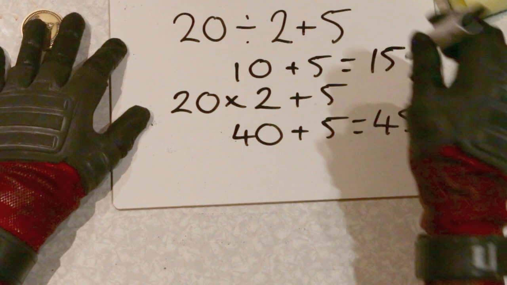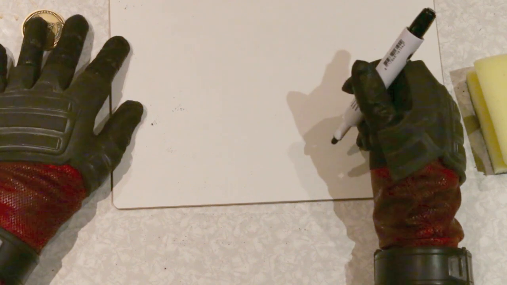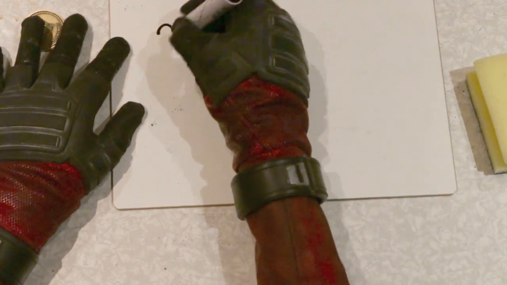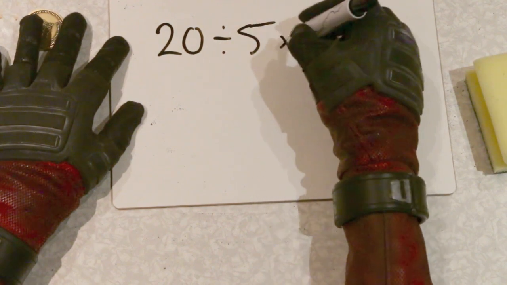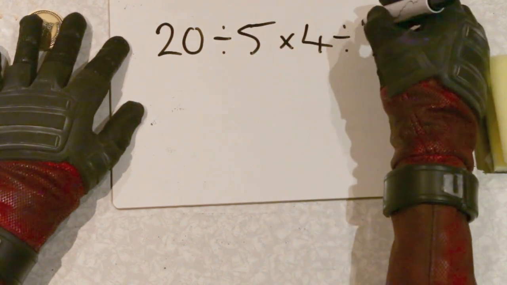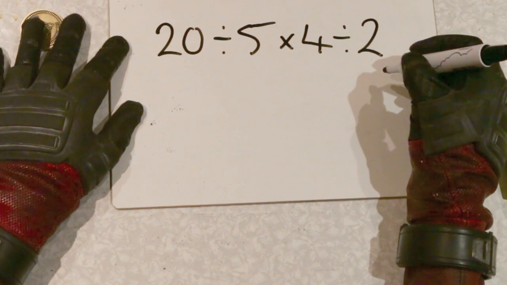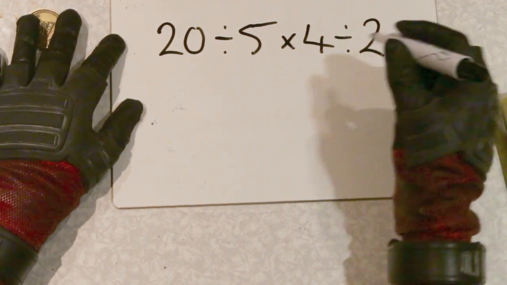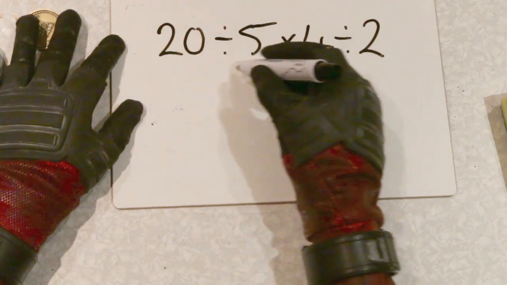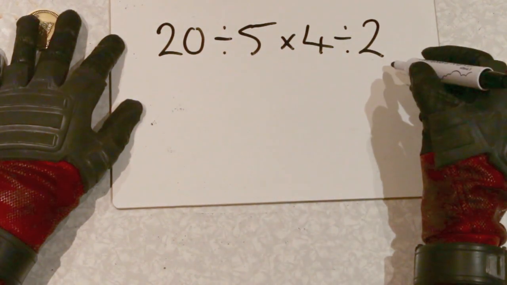Now, what happens if we have, say, multiplication and division in the same problem? What if we have, say, 20 divided by 5 times 4 divided by 2? Which way do we go? Well, it's very simple. We just start at the left and work our way across to the right.